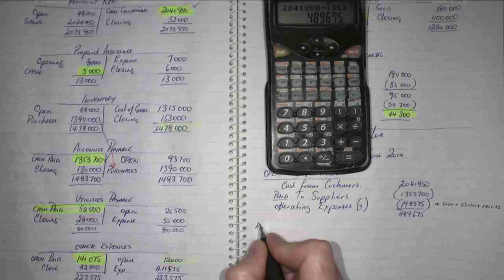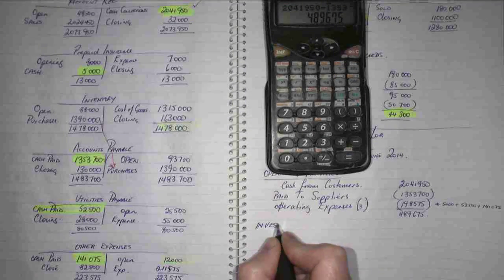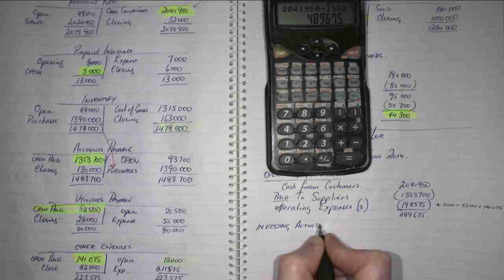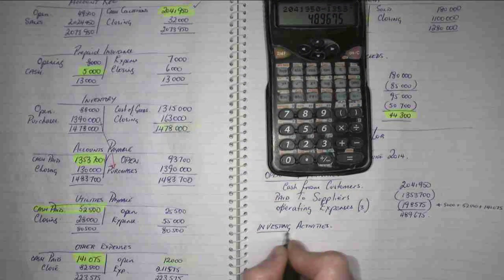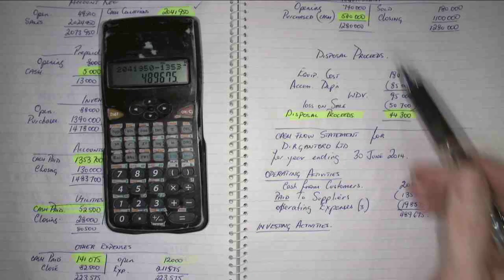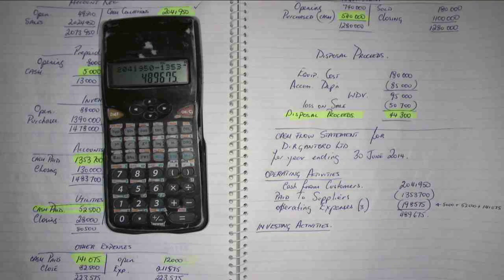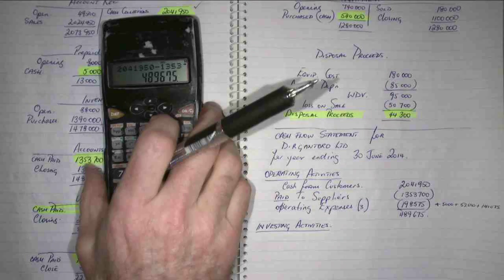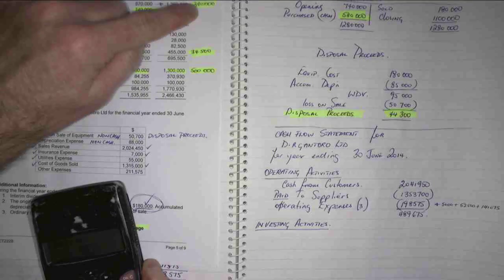Investing activities. My investing activities now will be my equipment, and what else is it going to go in there? So I've got my equipment, and we're going to have a few here. We've got land.